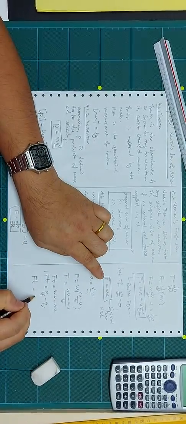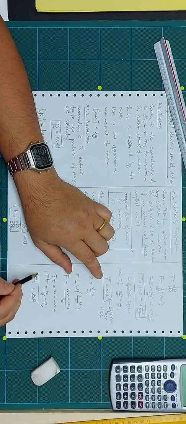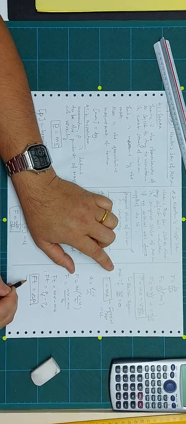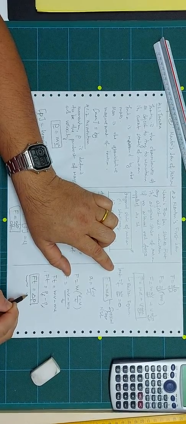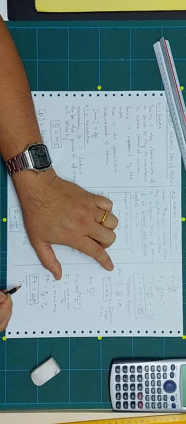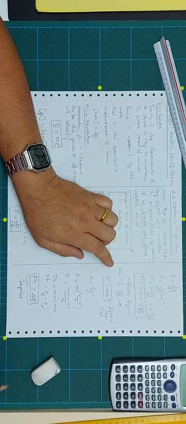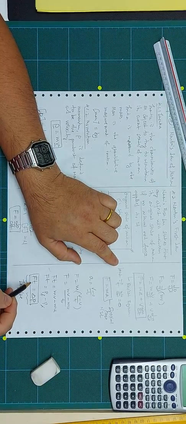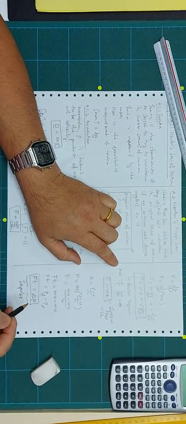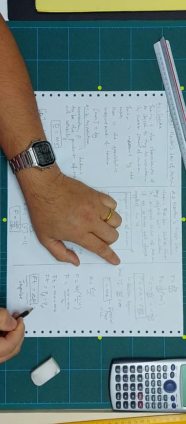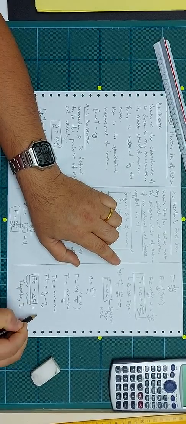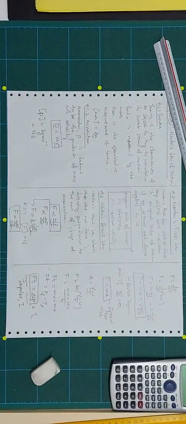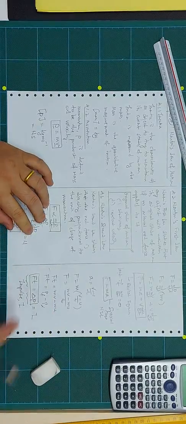So Ft is equal to the change in momentum. Now, what is this actually? This Ft, or delta P, is called impulse. So impulse is equal to force multiplied by time, or impulse is equal to change in momentum. The symbol for impulse is I. I don't see impulse in the syllabus, but it's good to know there is something like that.